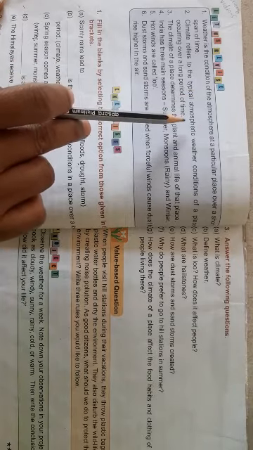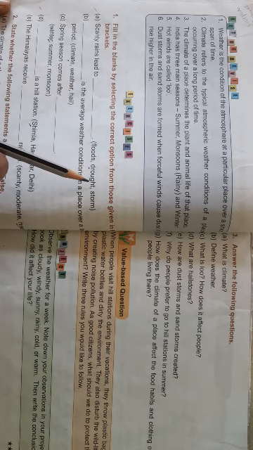Okay, this is our lesson revision over. Now we are going to solve the exercise. Fill in the blanks by selecting the correct options from those given in the bracket. Here options are given for every sentence. You read the sentence carefully along with the options, choose the correct option and fill in the blank.